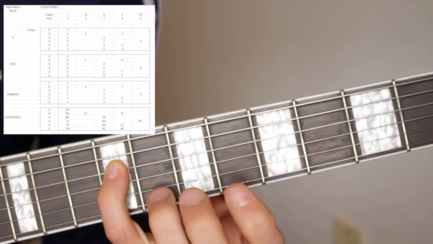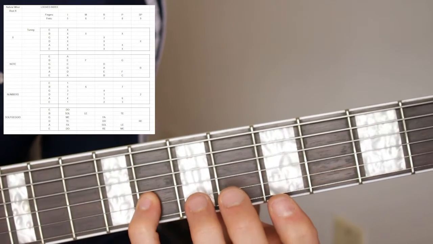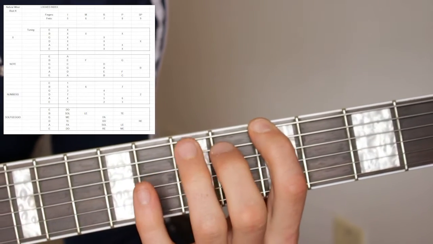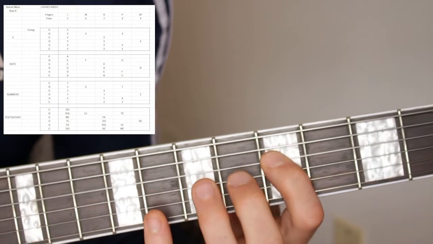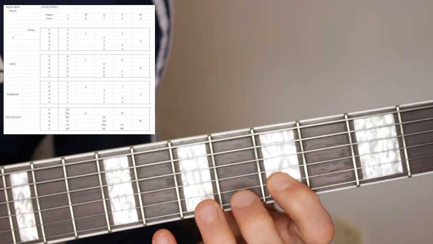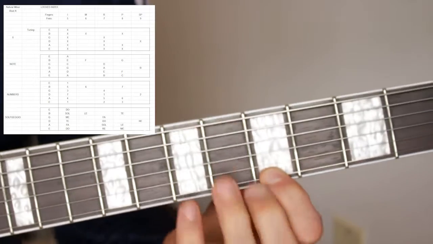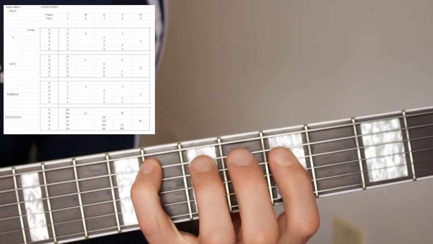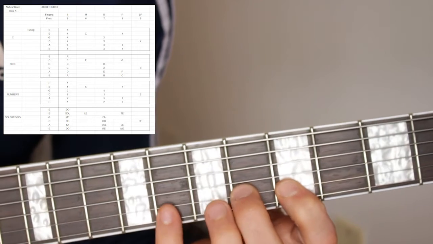Super pinky 2, 3, 4, 5, 6, 7, 1. Now with solfeggio. Do, re, mi, fa, sol, la, te, do. Re, mi, fa, sol, la, te, do. Now with notes, finally, A, B, C, D, E, F, G, A, B, C, D, E, F, G, A.